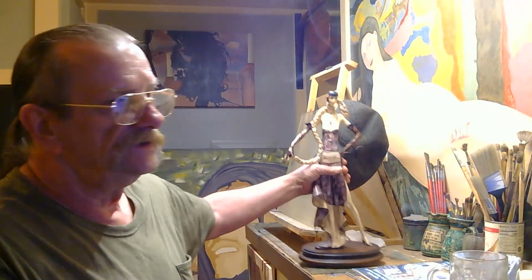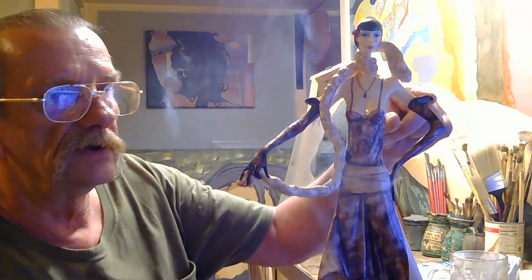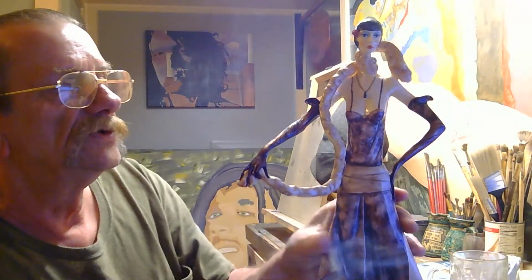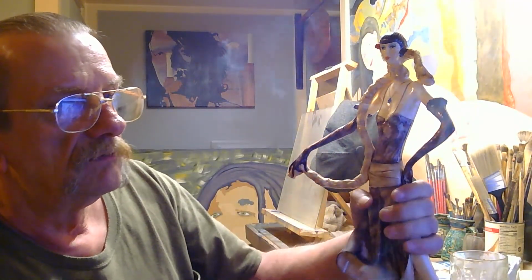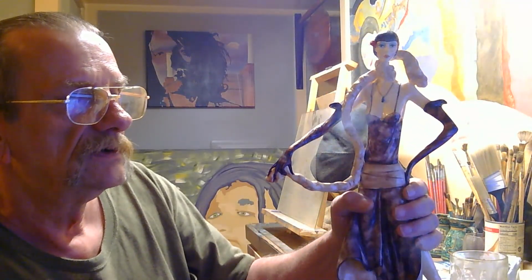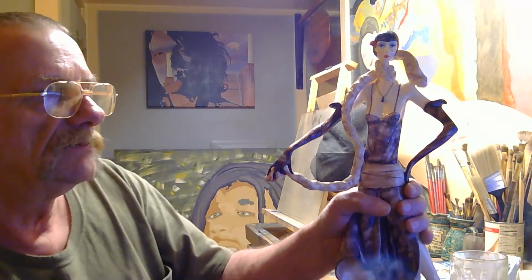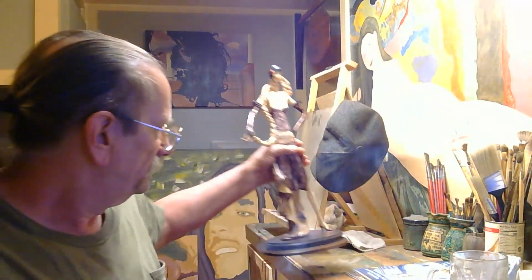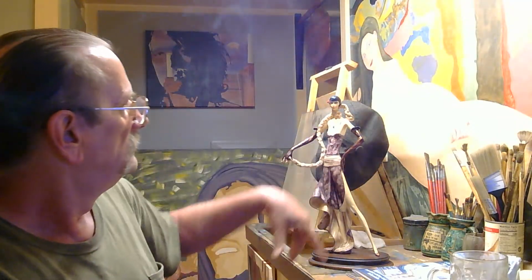So I fixed the lady. I fixed her sleeve. You probably couldn't see it very well on the other computer, but this sleeve was broken off here. So I made a new one. Blended it in. It's not too bad of a fix. I think I did a fairly decent job of it, but that'll increase her value. I used some DOS clay.